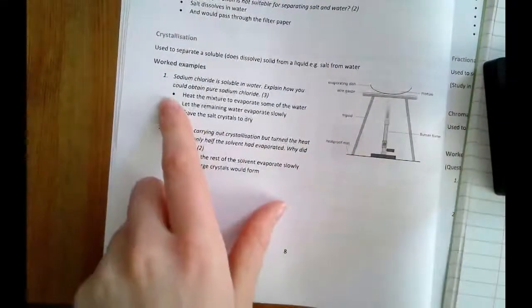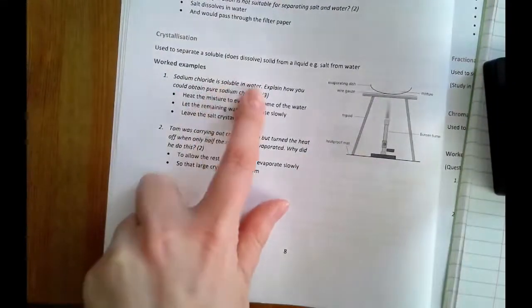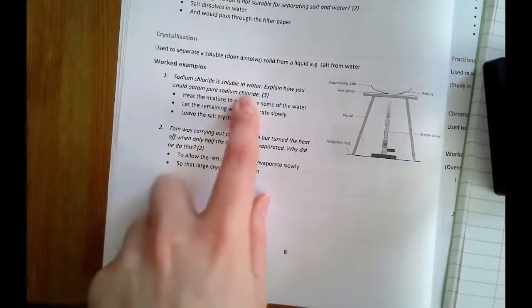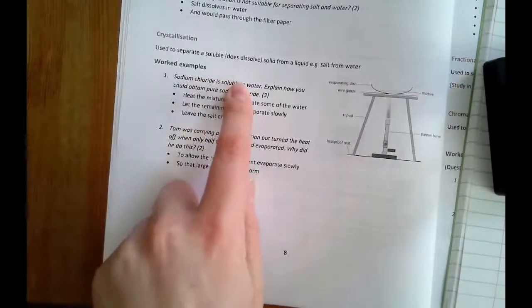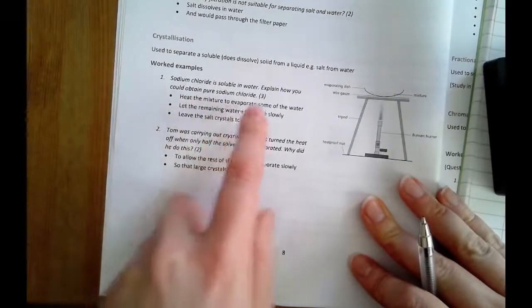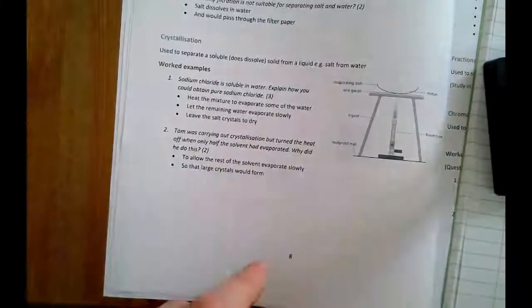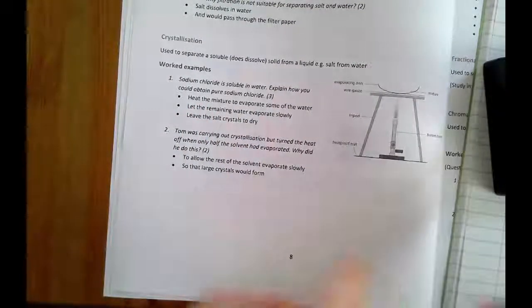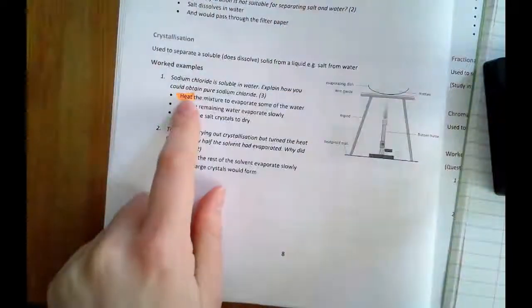So again, your worked examples. Sodium chloride is soluble. How are you going to obtain pure sodium chloride? So it's soluble, it's dissolved in water. You need to get rid of the water so that you've got the pure salt. So you heat the mixture to evaporate. You have to mention heat. You actually get a lot of marks for being able to describe this process, but you need to describe it in detail. So you need to mention heat in your answer.